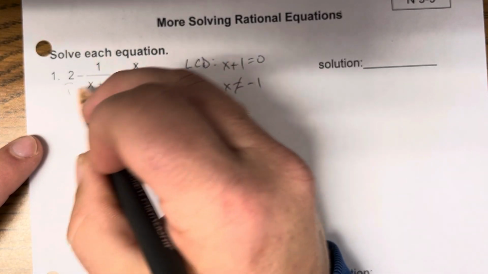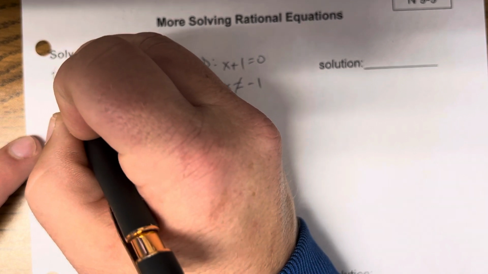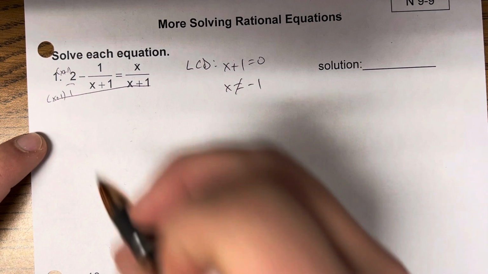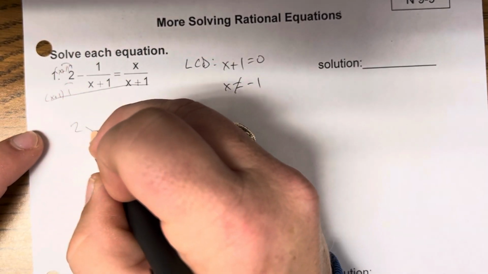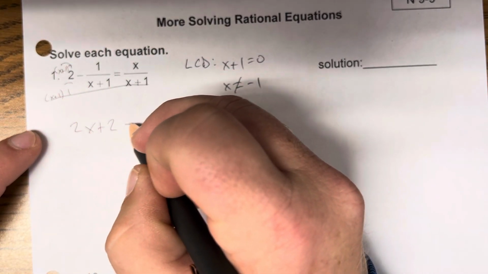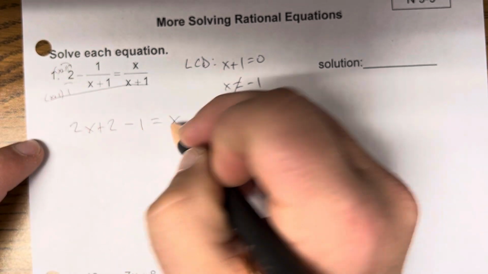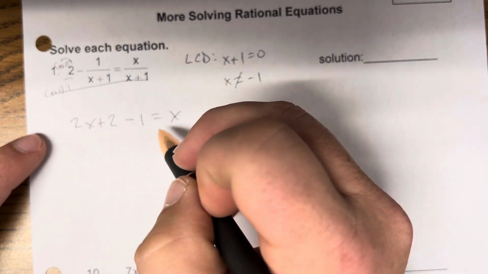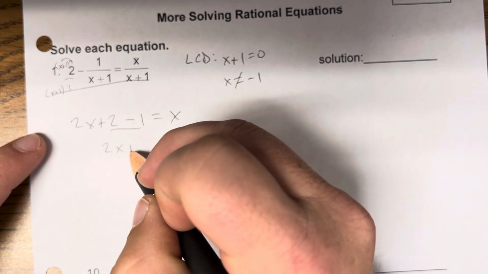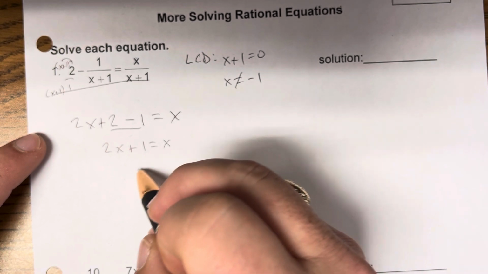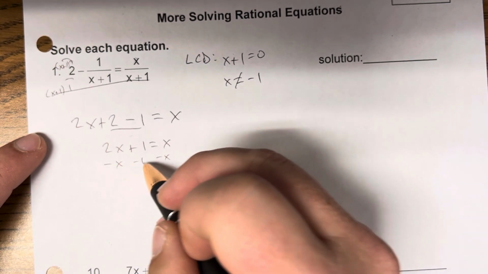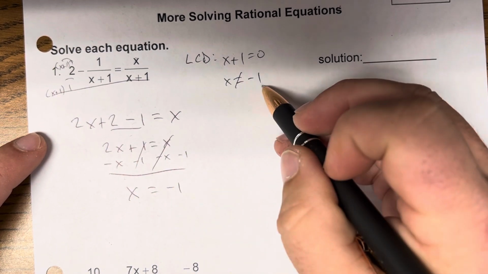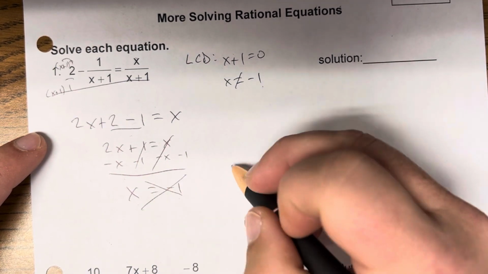Then to be able to combine the fractions, this one needs the x plus 1. And then I don't need the denominators anymore. And so we'll distribute this 2 over here to get 2x plus 2 minus, this is a subtraction, 1 equals x. And then we'll just solve for x. I'll go ahead and combine like terms first. So 2x plus 1 equals x. I'll move this x over here with subtraction, while also moving the 1 over here. And so x equals negative 1. There's a conflict right there, so this one's no solution.